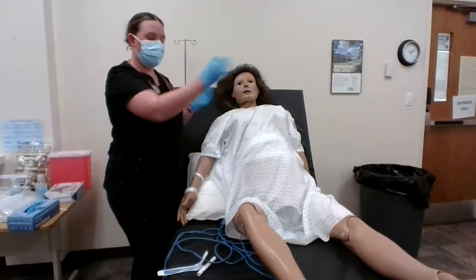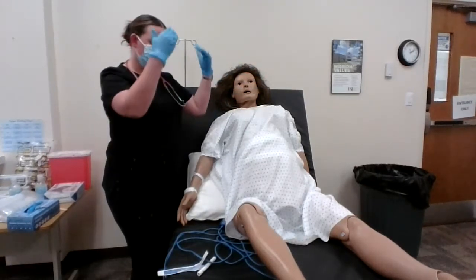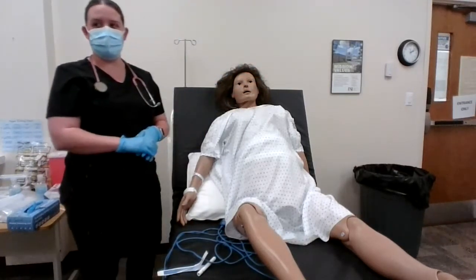So you can do this while you're listening to your breath sounds on the back. You're looking at the back of the patient too.